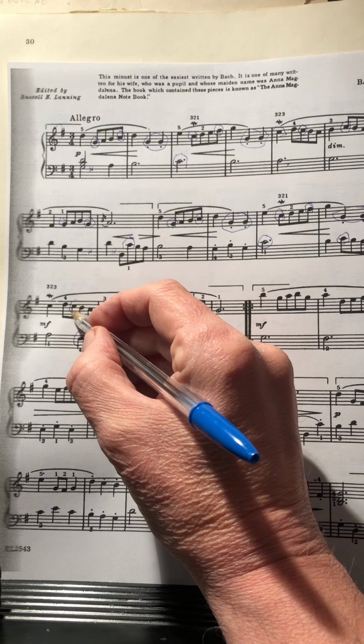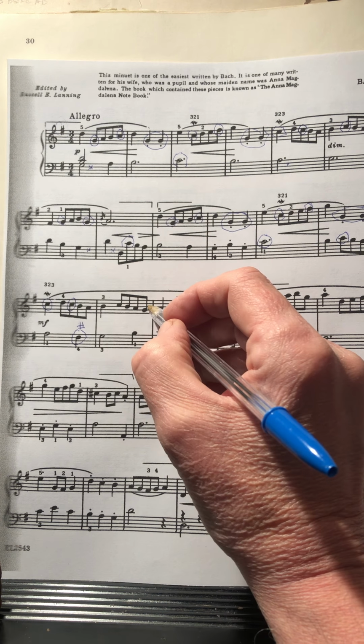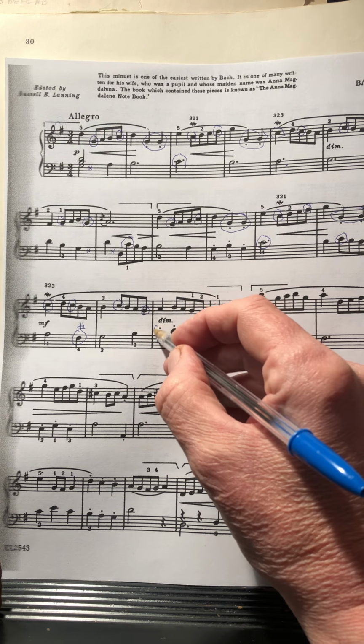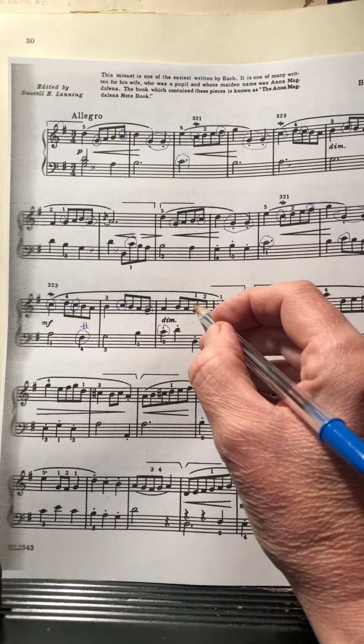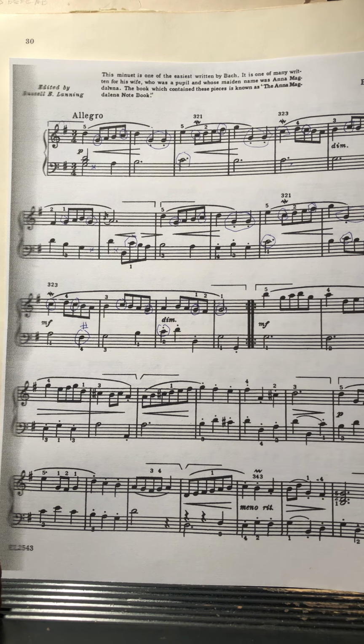We'll talk about that when we talk about chords. And there's a landmark, there's a landmark, there's a landmark. Okay. All right, now that takes care of our landmarks.